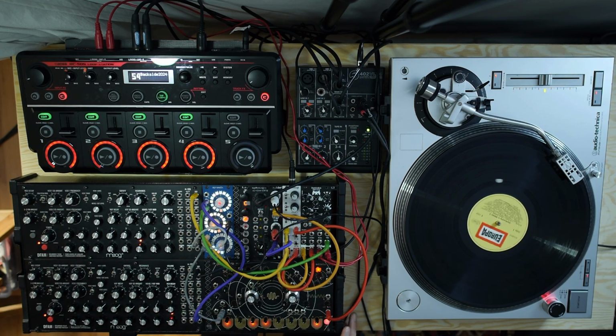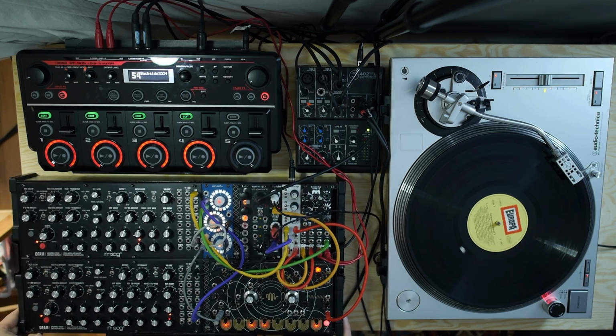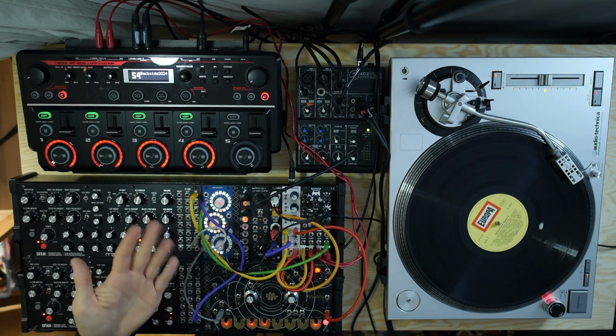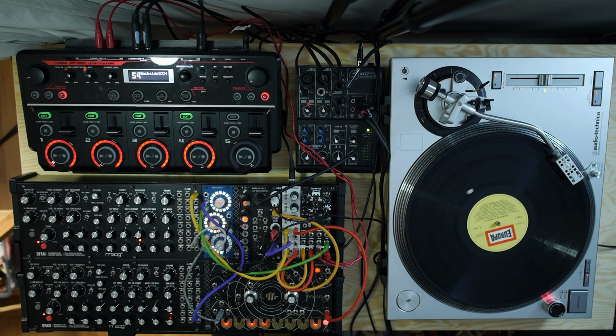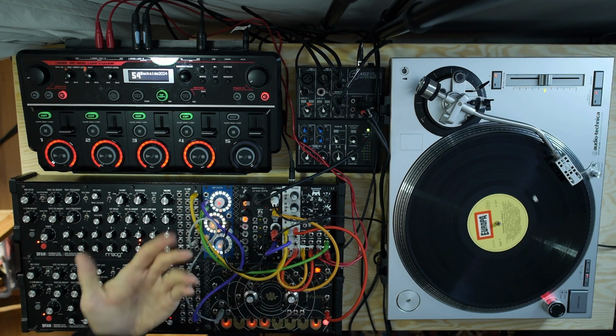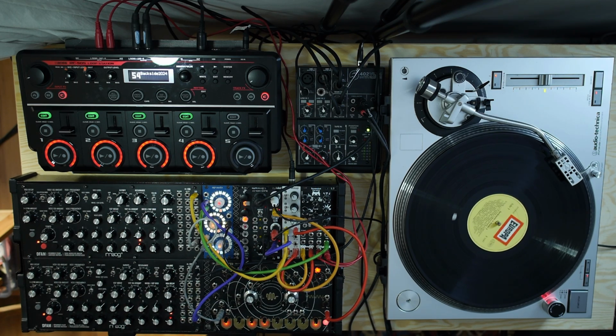Okay. Every time I let the modular case fall on the table, you heard a little bit more of the spring reverb. And I wanted to show you that you can have this organic feeling when combining the spring reverb with the vinyl. And with this module here, you can, of course, connect your phone or your Model:Cycles or whatever into the modular and use the spring reverb, the filter, and so on and so on.